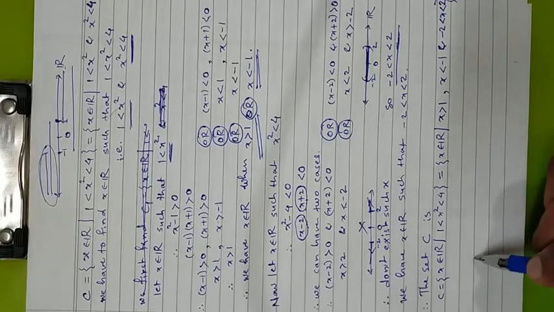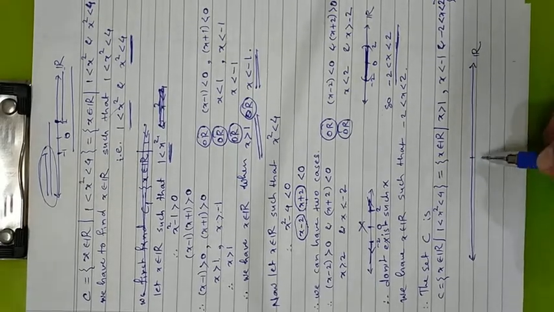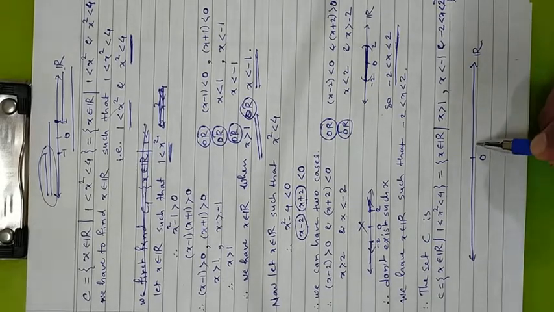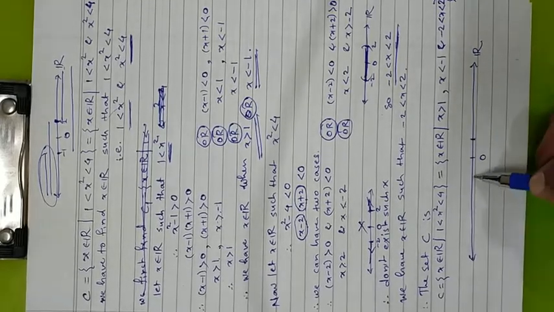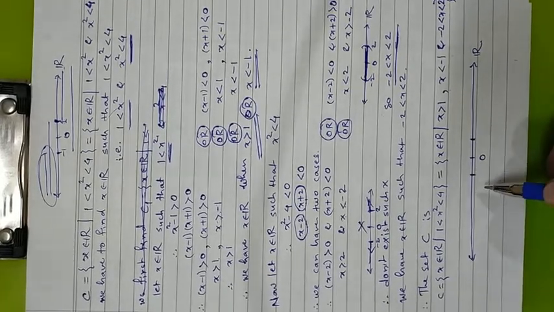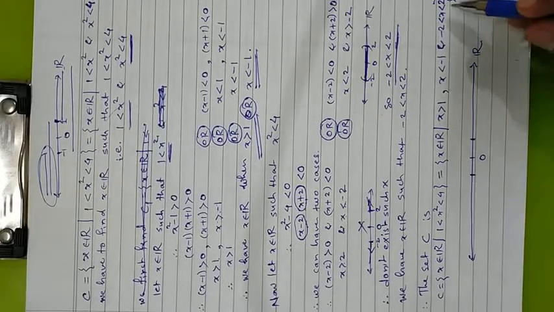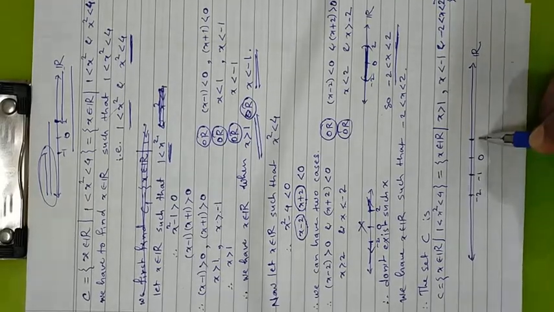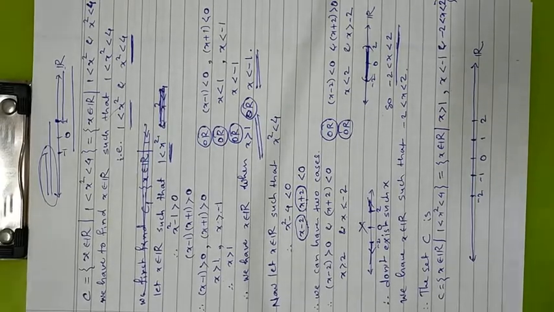Therefore, geometrically, how can you show this part? If this is 0, how can you show x is greater than 1? This is 1. X is less than minus 1. This, and x lies between minus 2 and 2. This is minus 2, this is minus 1, this is 1, this is 2. So geometrically how can you show this?